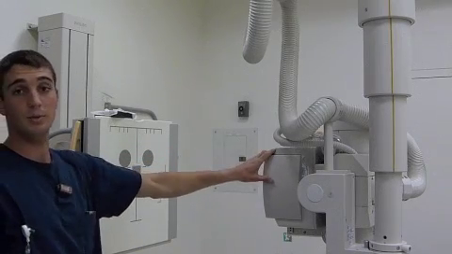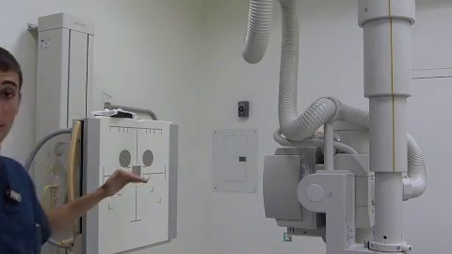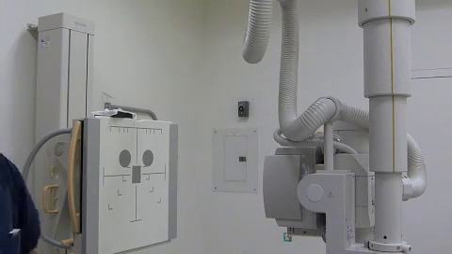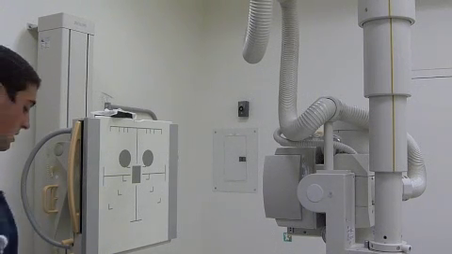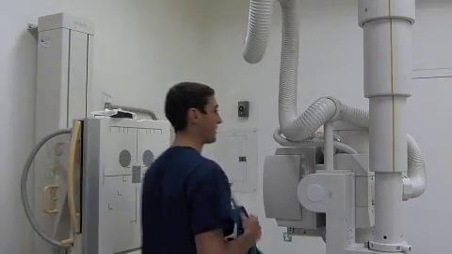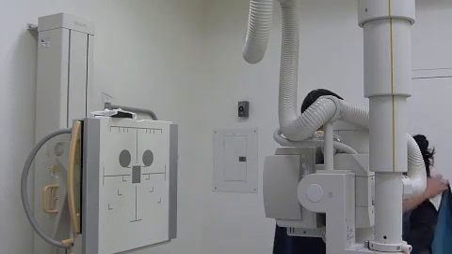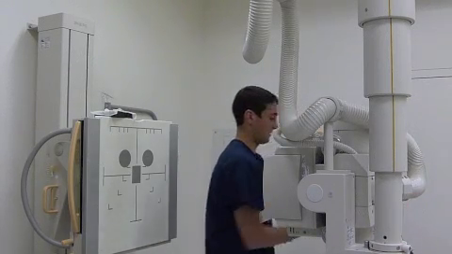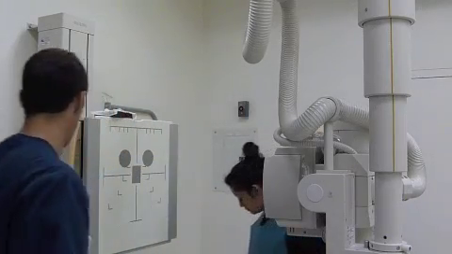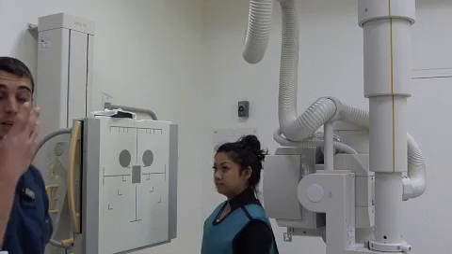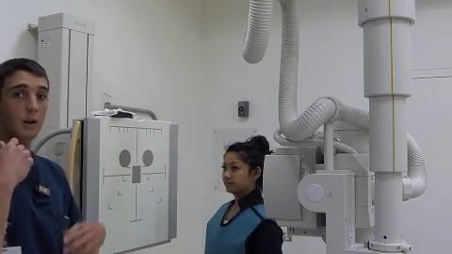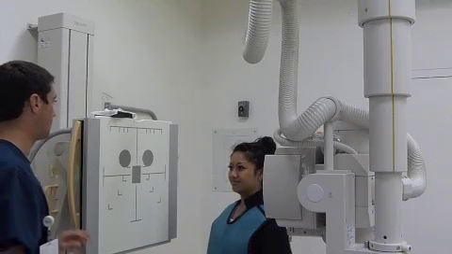I already have my tube set at 40 inches with a perpendicular angle to the IR. I will now shield my patient. Come on over here. And I made sure the patient took out any hardware, earrings or necklace or anything they have on.